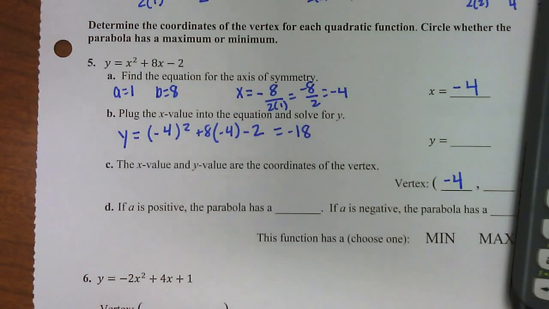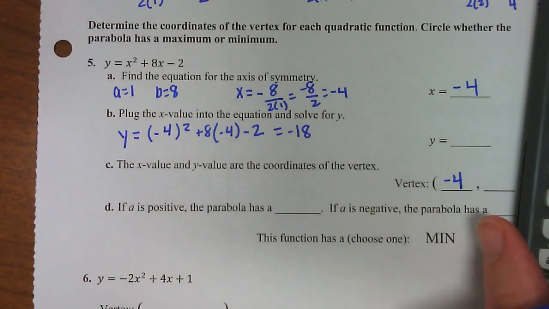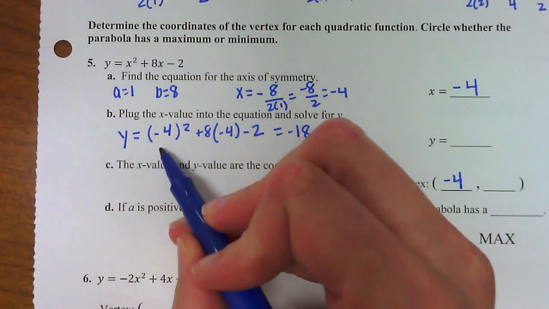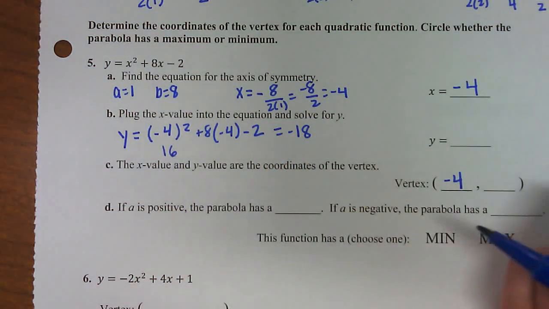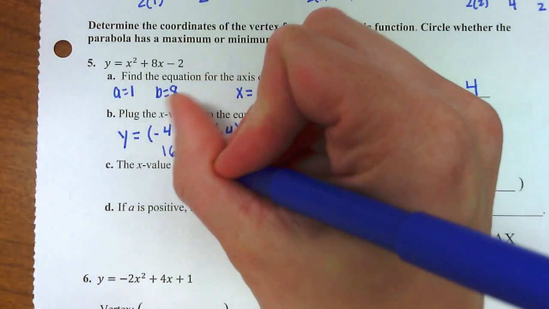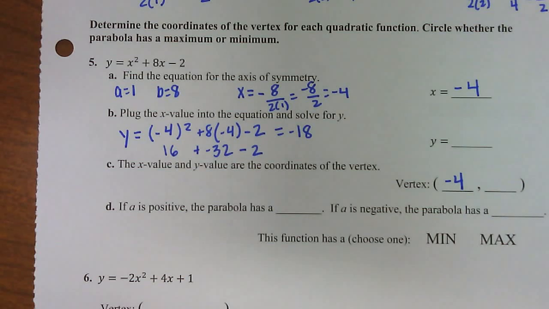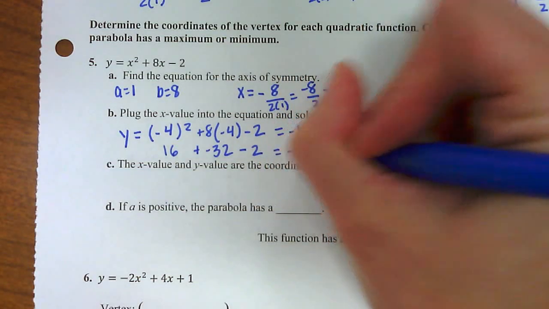Okay, my calculator did the order of operations for me. So if I had done this piece by piece, I would have gotten 16 plus negative 32 minus 2. And I still would get negative 18.